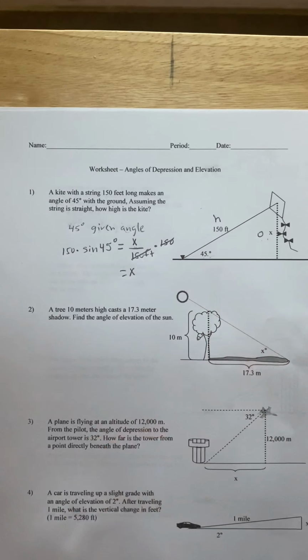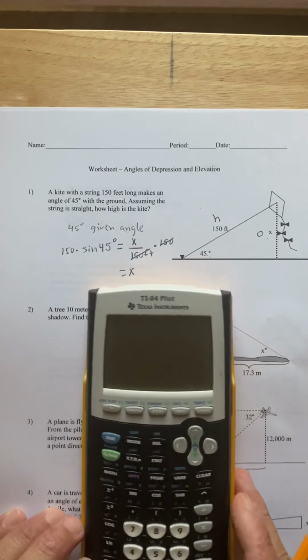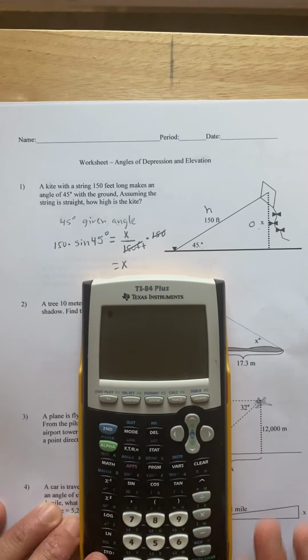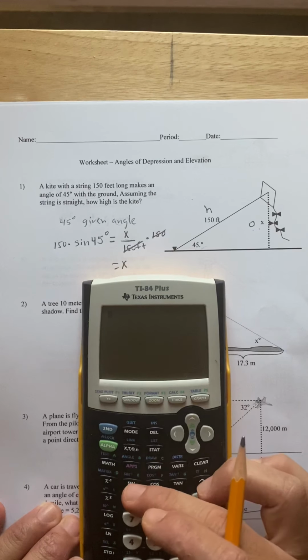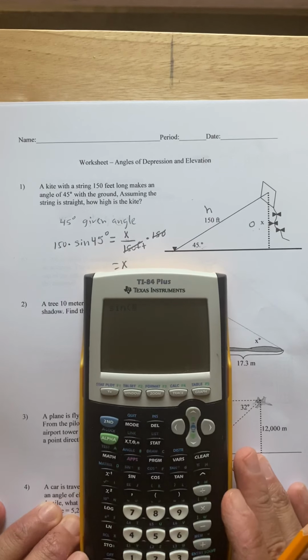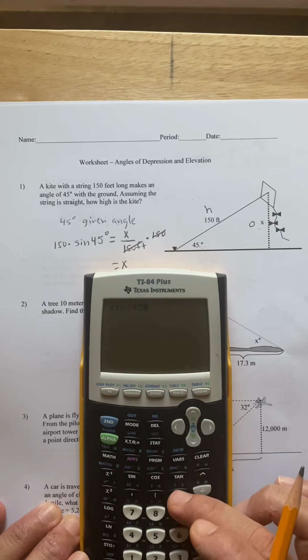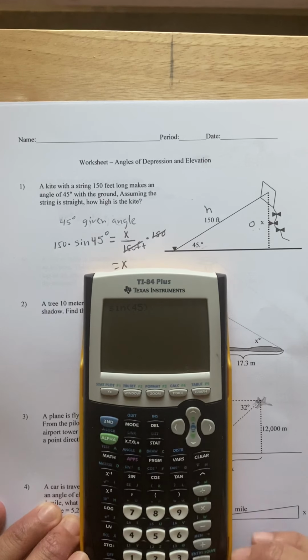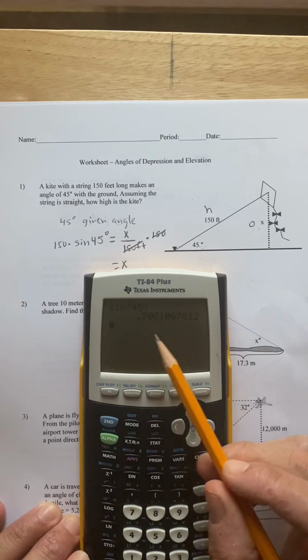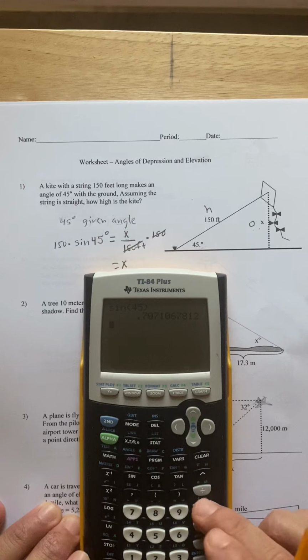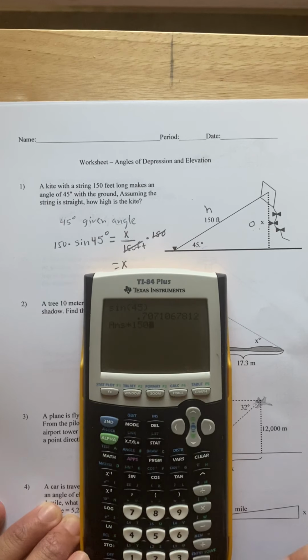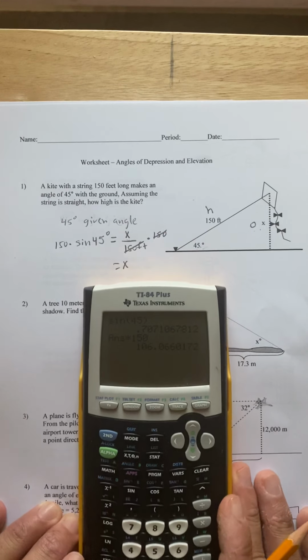So on my calculator, again, everybody's got a different calculator, you're gonna input the sine key in parentheses of 45, close parentheses, and I'm gonna press enter because I like to find the sine first. So there's your sine of 45. Then I'm gonna multiply by 150, and there's my answer.